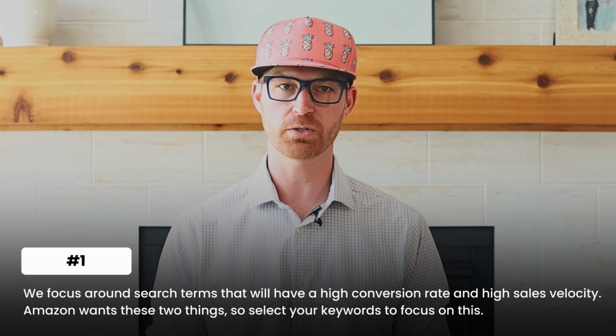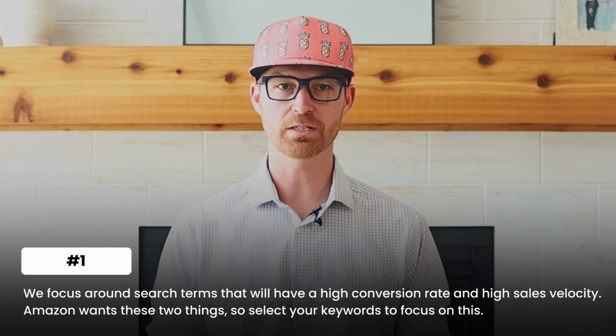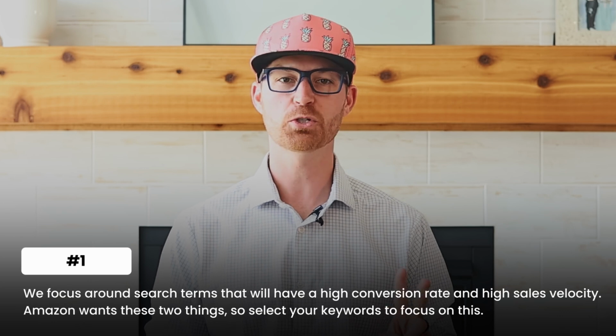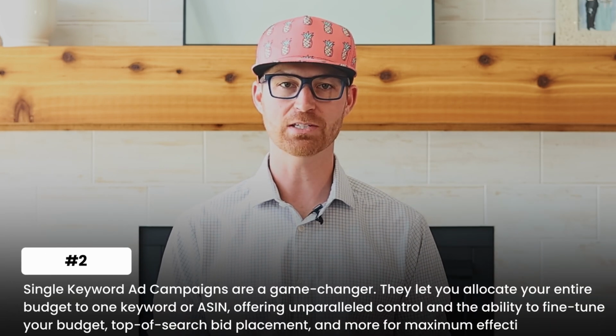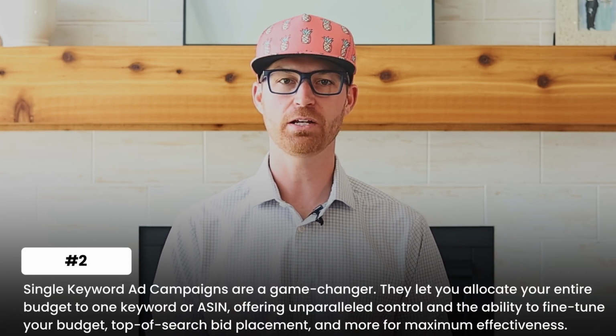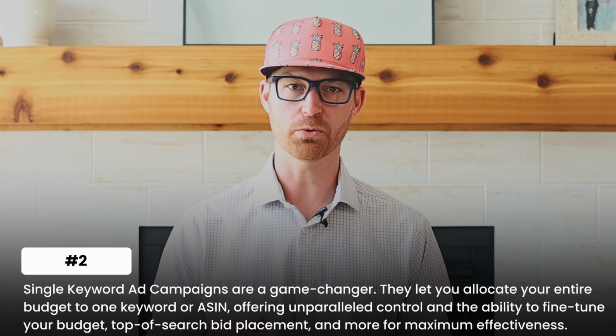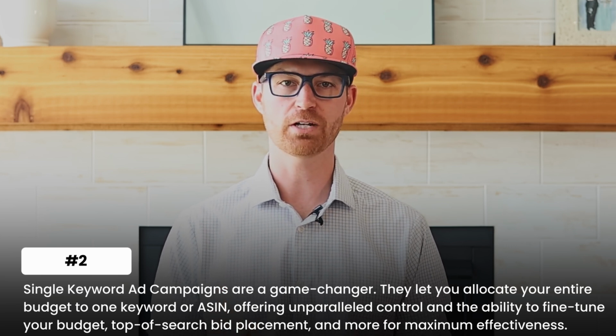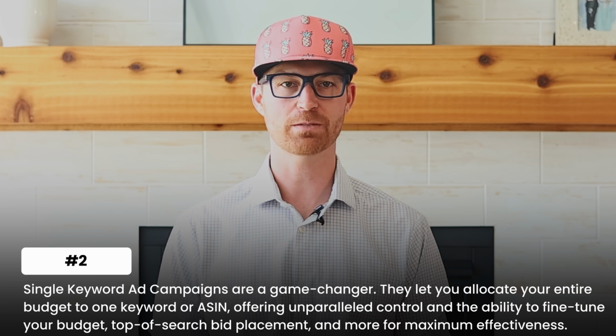Number one, we focus around search terms that will have a high conversion rate and high sales velocity. Amazon wants these two things, so select your keywords to focus on this. More on this later. Number two, single keyword ad campaigns are a game changer. They let you allocate your entire budget to one keyword or ASIN, offering you unparalleled control and the ability to fine-tune your budget, your top of search bid placement, and more to maximize effectiveness.